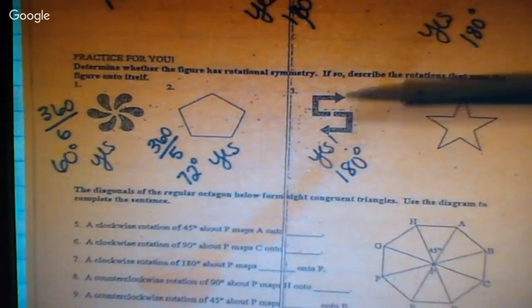What about number 3? Yes. What degree is this one? 180. There's only 2 points, so 360 cut in half is 180. And finally, number 4. Yes, this one's also 72. There are 5 points here.